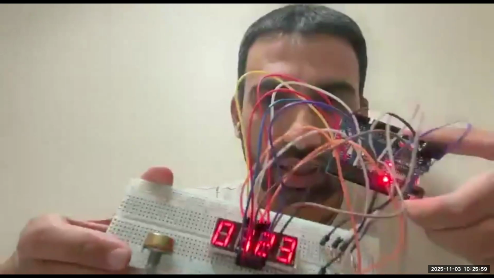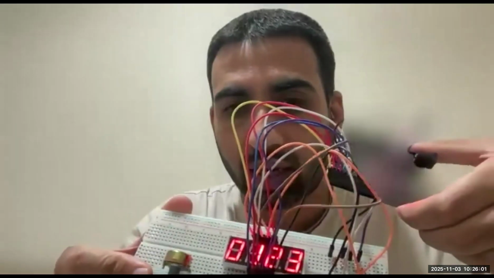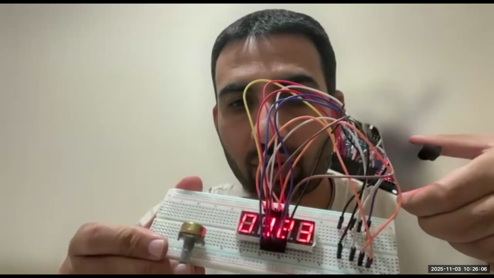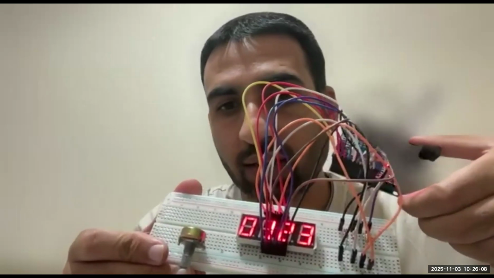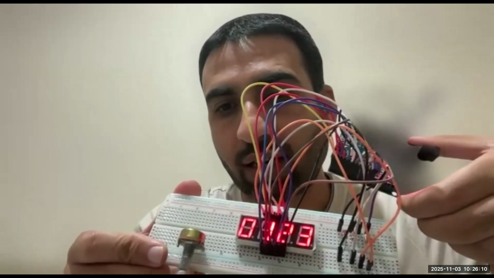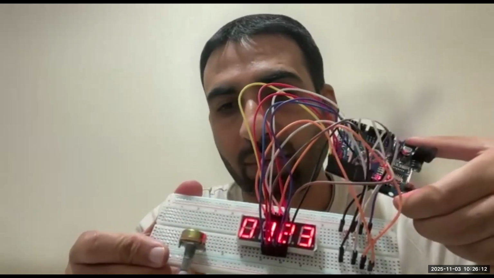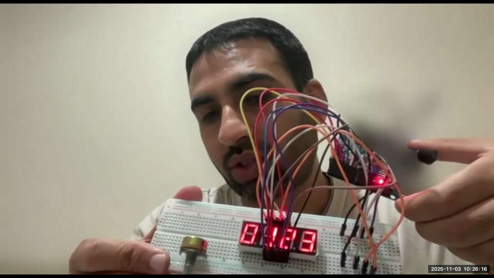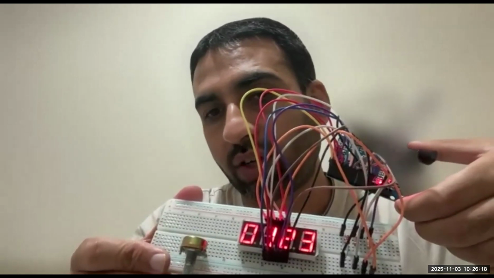If I show you now, I know the jumper cables make it difficult to understand, and the display is flipped because it's a camera, and I don't know how to flip the video.